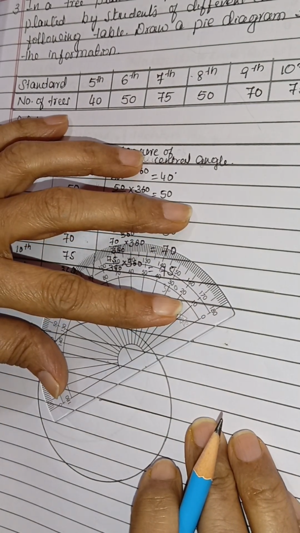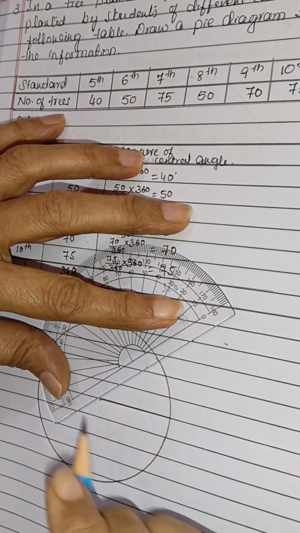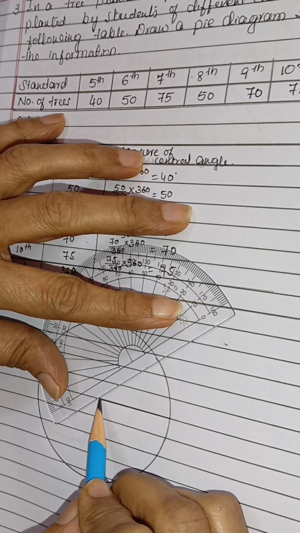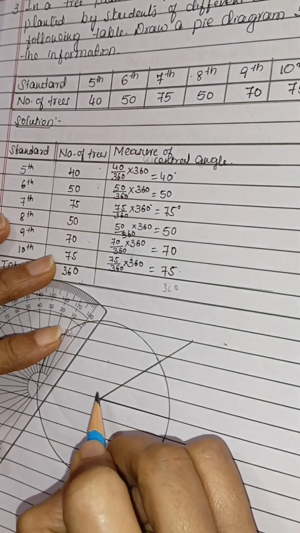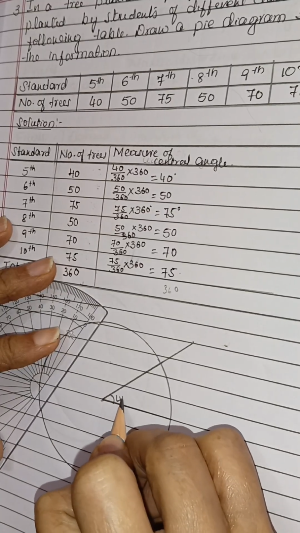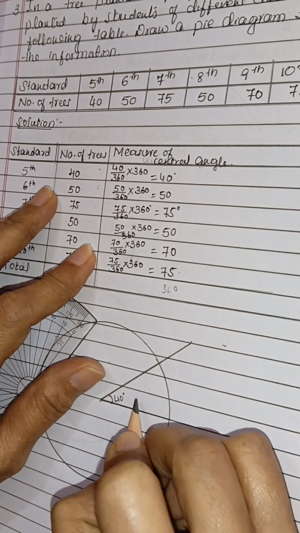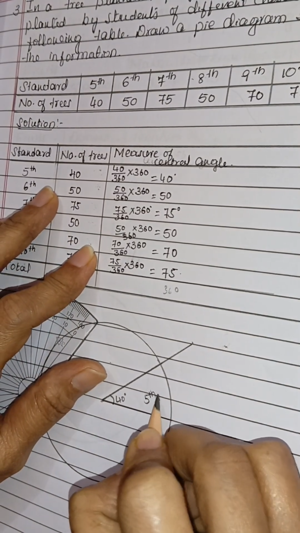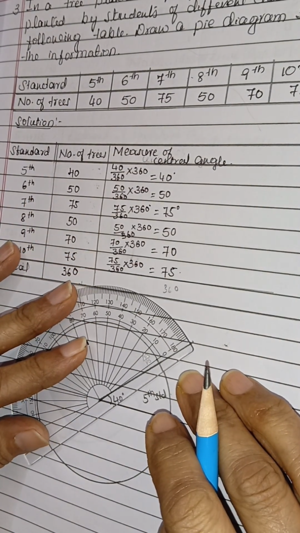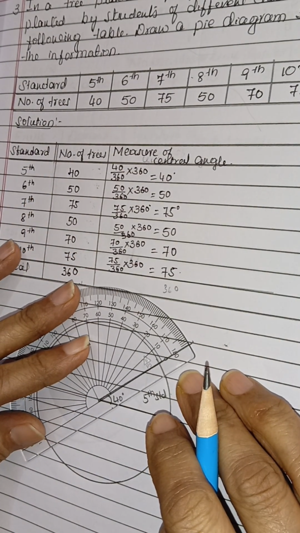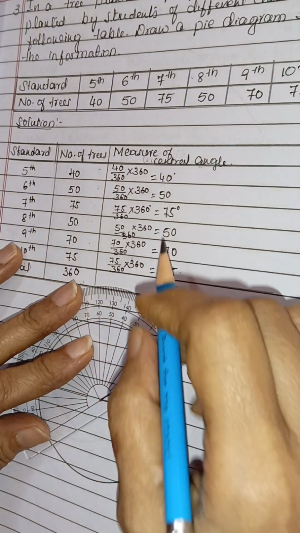Join the point with the center of the circle. This is 40. This is the 5th standard.